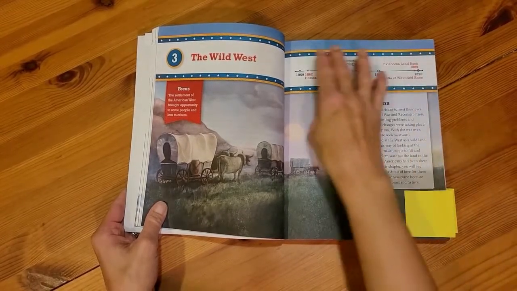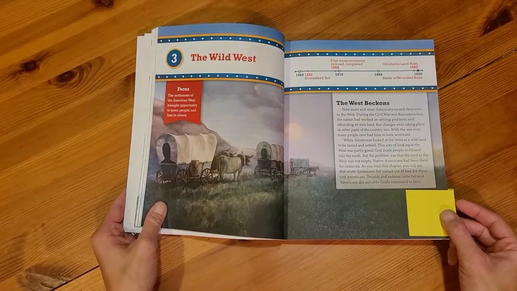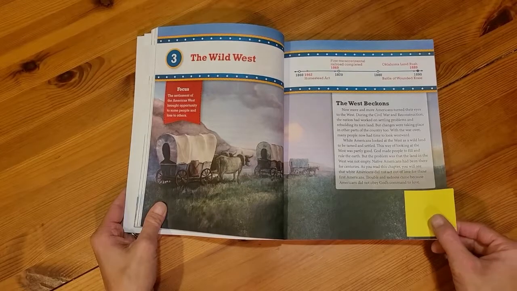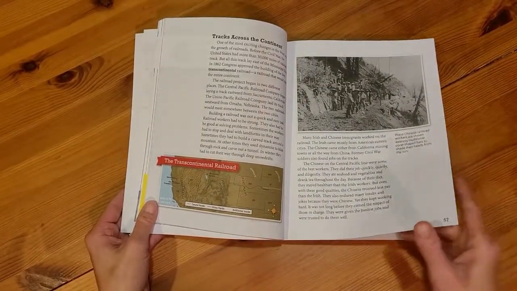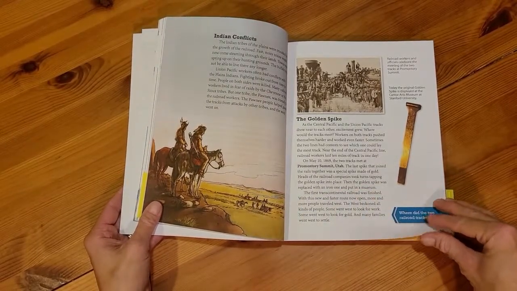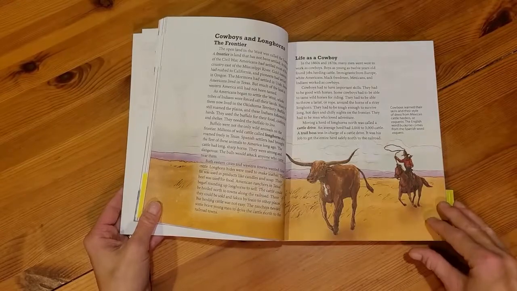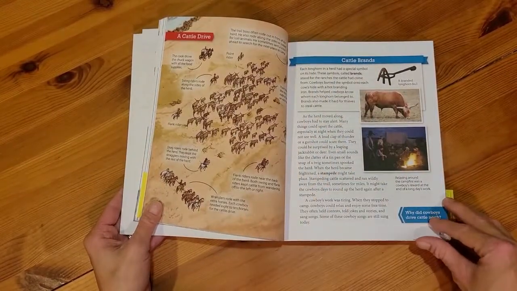Each chapter does start with a timeline, so as we add events throughout the chapter, we can reference back to the timeline to see when in history they occurred. As I flip through the book, you may notice how many pictures and maps are mixed in to many of the pages in this book.